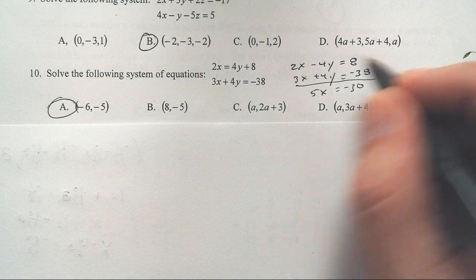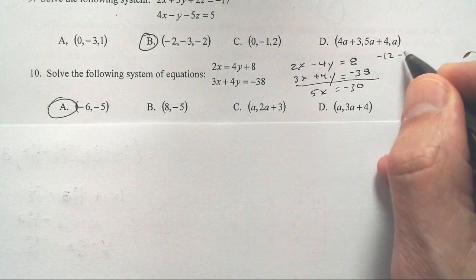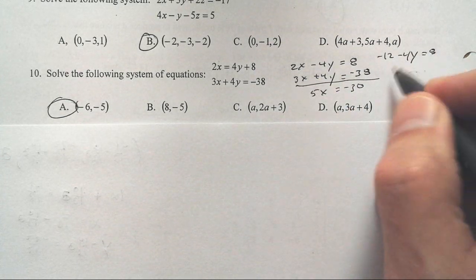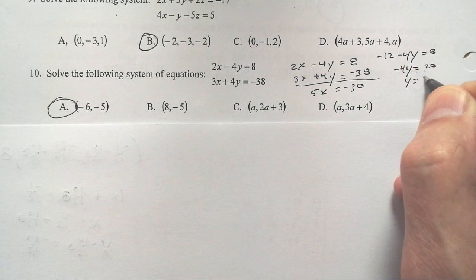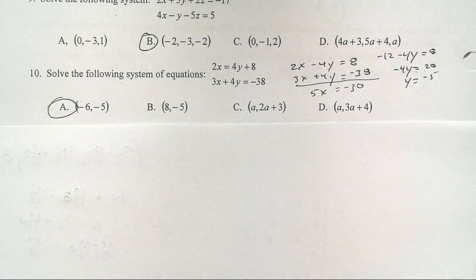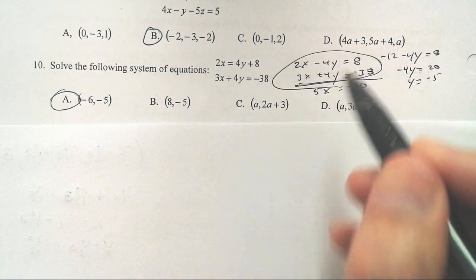Let's see, we get 2 times negative 6, negative 12 minus 4y equals 8. Add 12, negative 4y equals 20. y is negative 5. But could you RREF it? You could RREF it from that point.